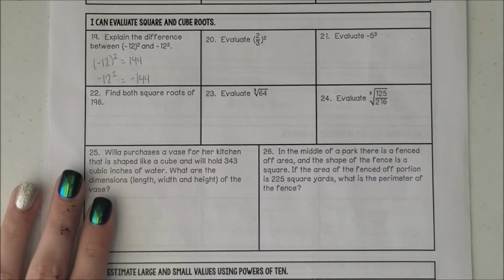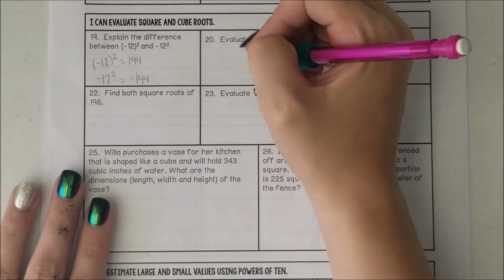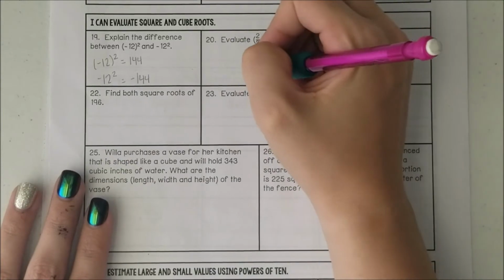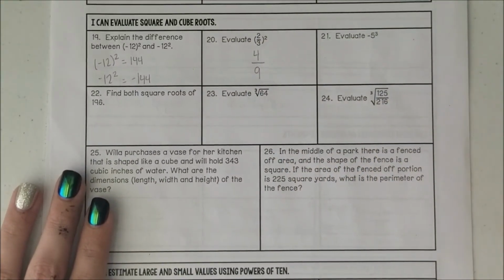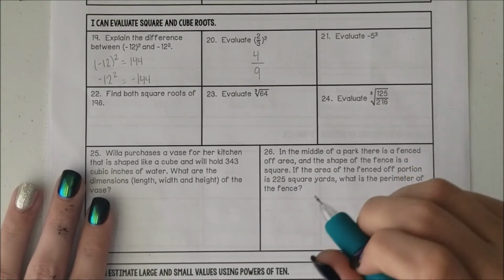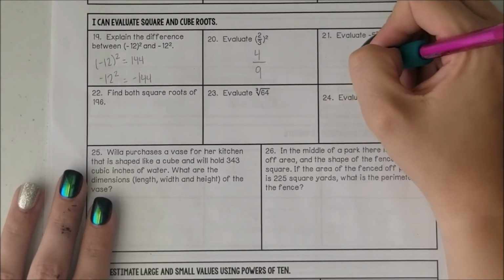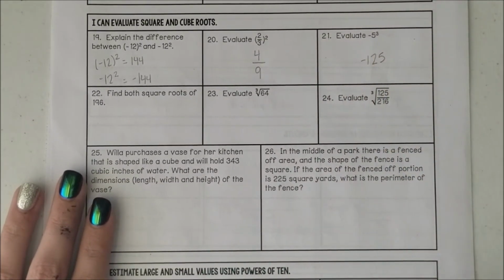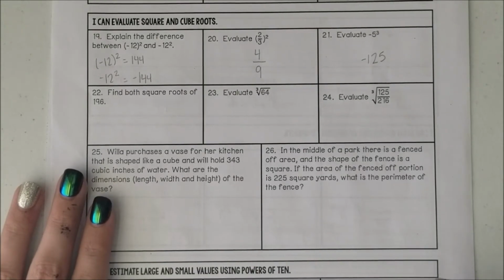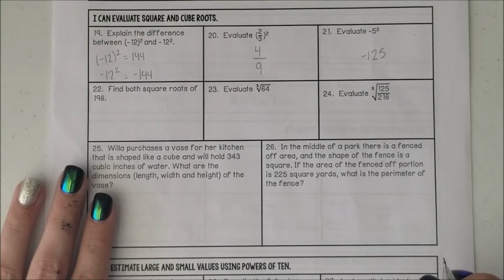Number 20 says evaluate. So 2 squared is 4 and 3 squared is 9. Number 21 says evaluate. Negative 5 cubed is negative 125. Number 22 says find both square roots of 196.